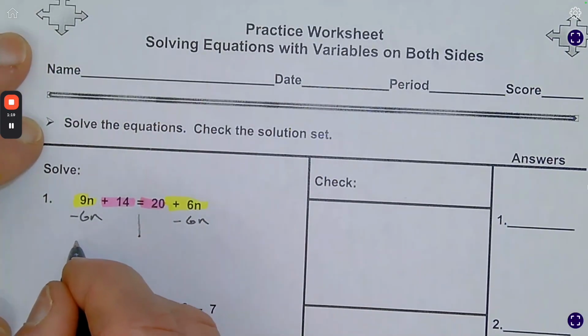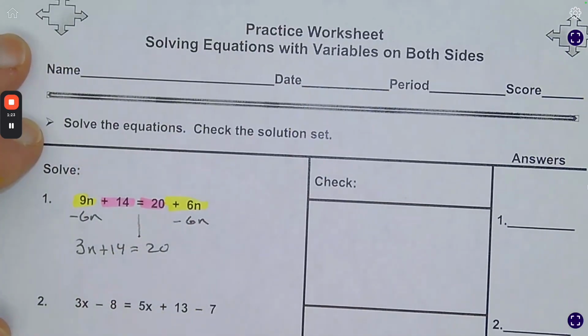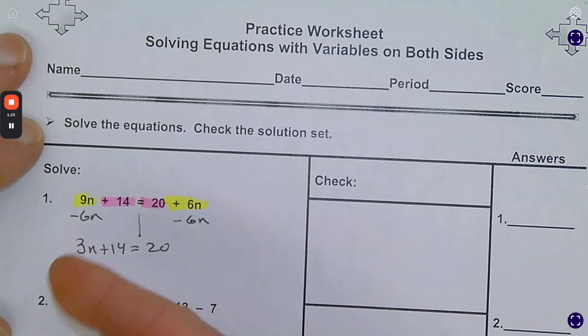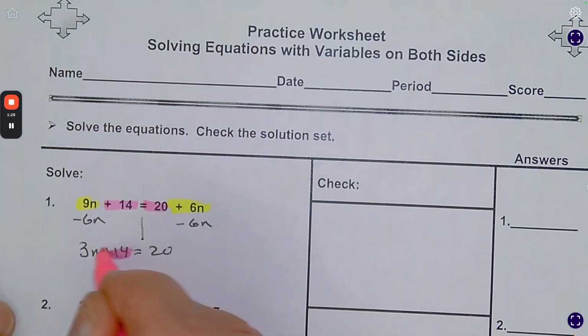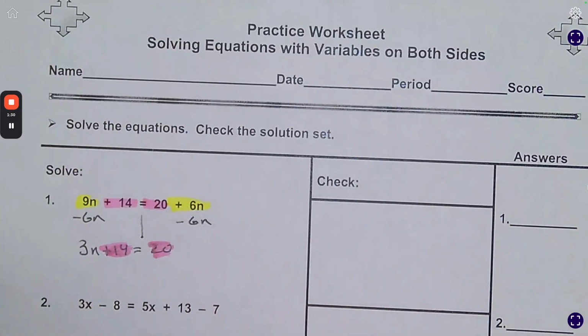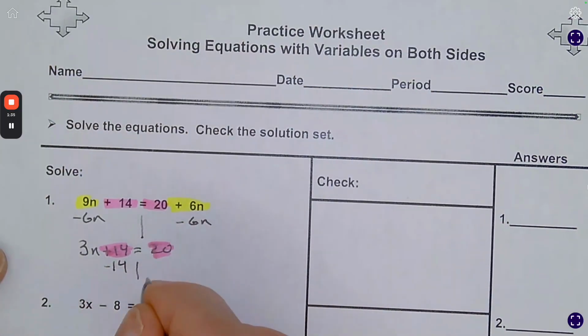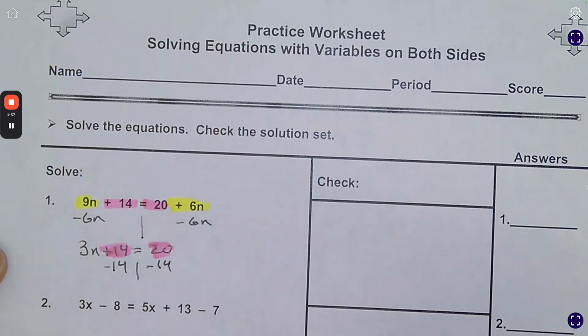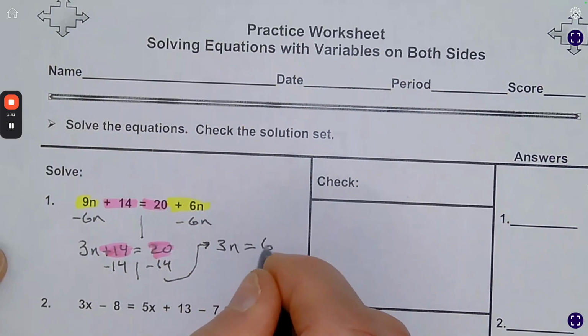Simplify. That's 3n plus 14 equals 20. Okay, so I've got all my variables on the left. Now remember, I still have these constants that are floating on both sides. So I'm going to move those around. I'm going to go ahead and subtract that 14, because when you move an entire term, you add or subtract. That gives me 3n equals 6.